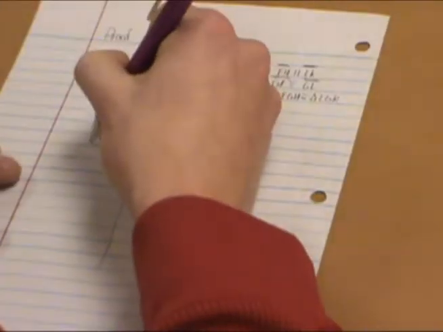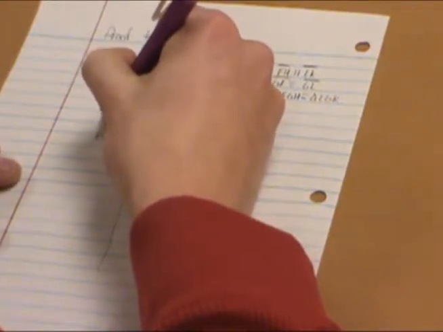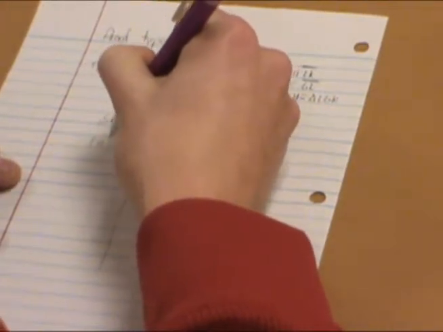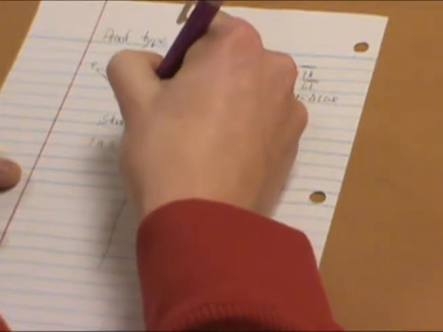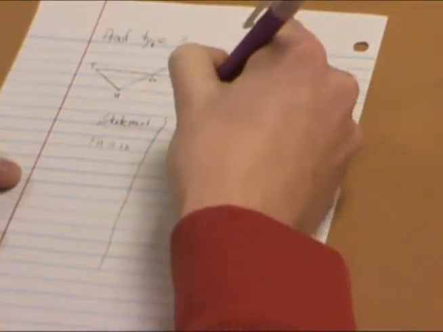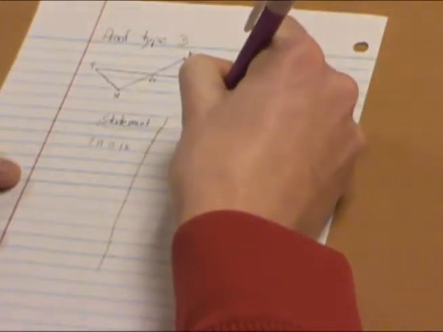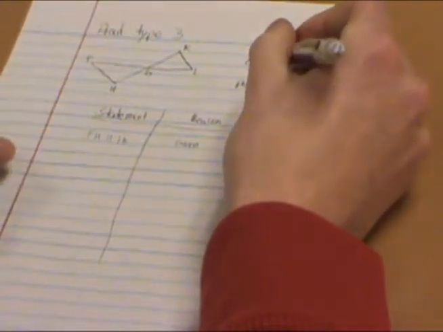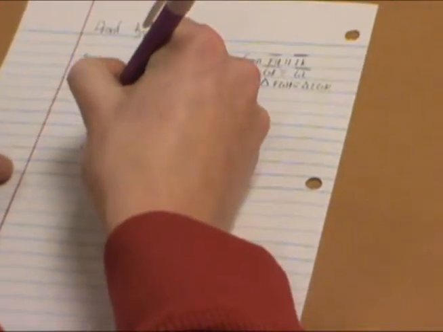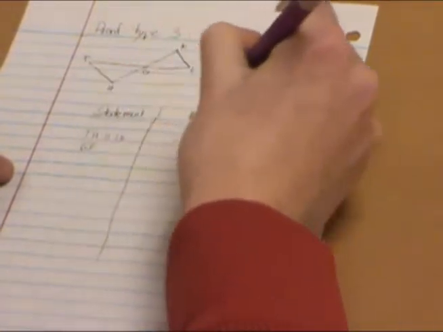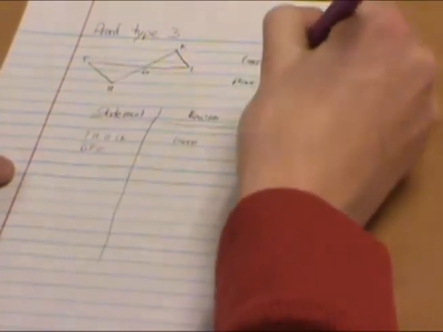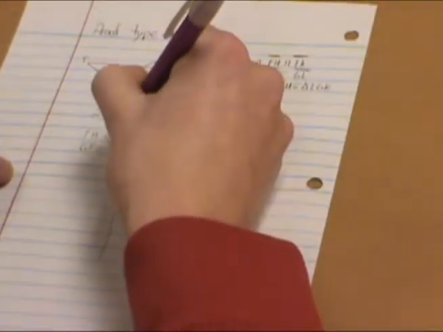So what we first do is we write down our givens. So FH is parallel to LK, and the reason is because it's given. And then line segment GF is congruent to line segment GL.